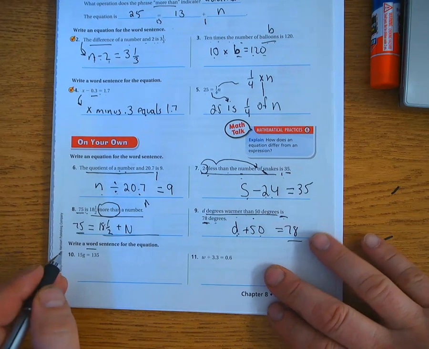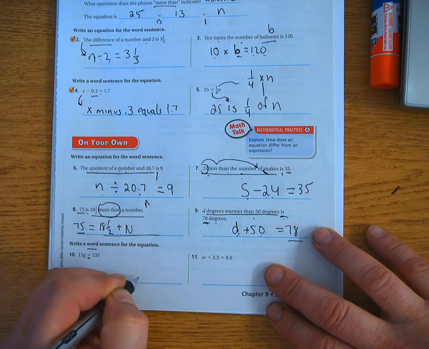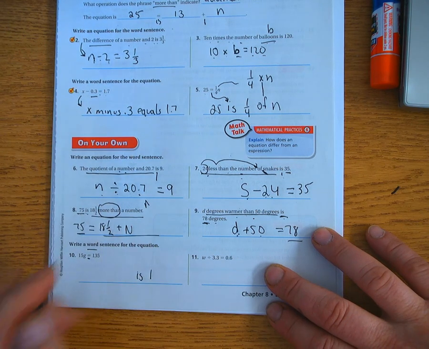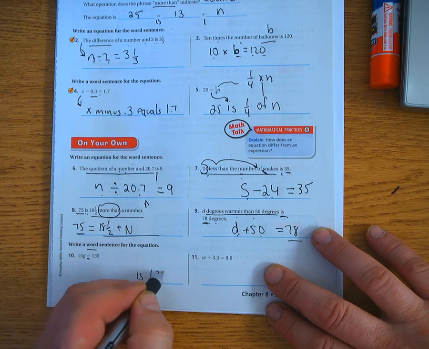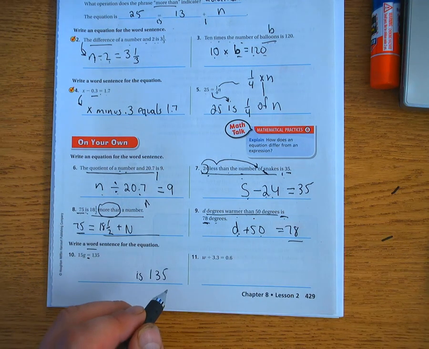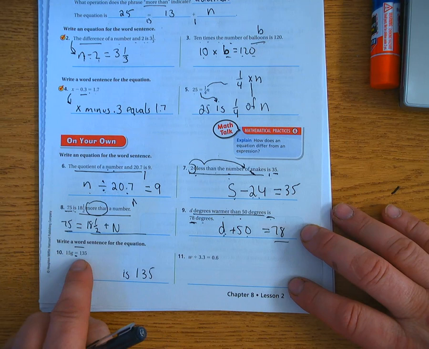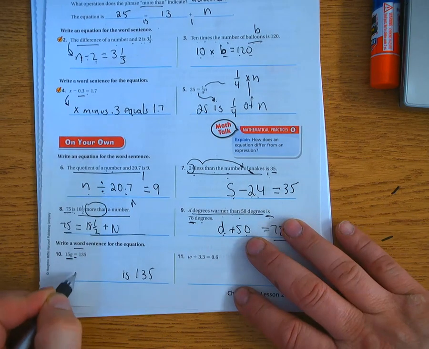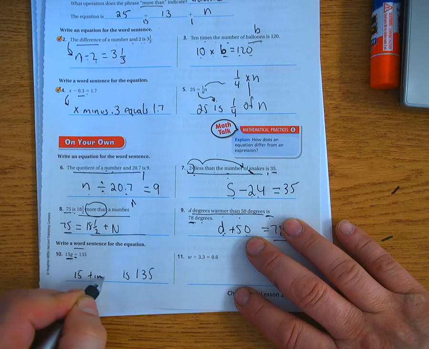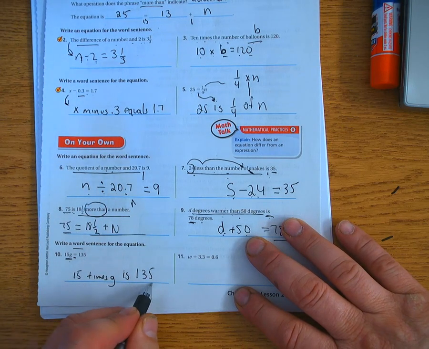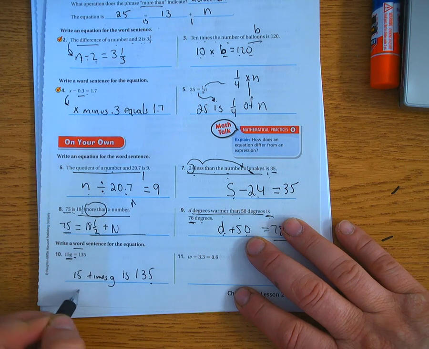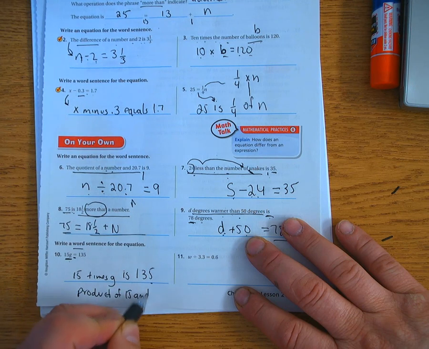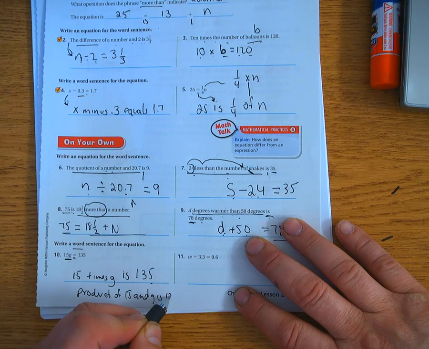Now we're going to write a word sentence. Here's my is. Is 1. Is that 135 or 1.35? I'm going to say 135. Is our equals. This means, remember what that means? That means times. So I can just write 15 times G is 135, or I could say the product of 15 and G is 135.